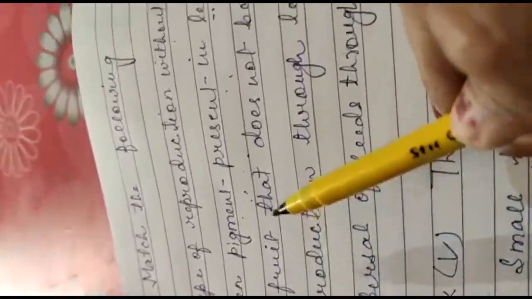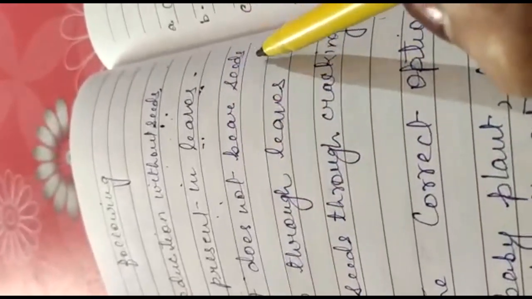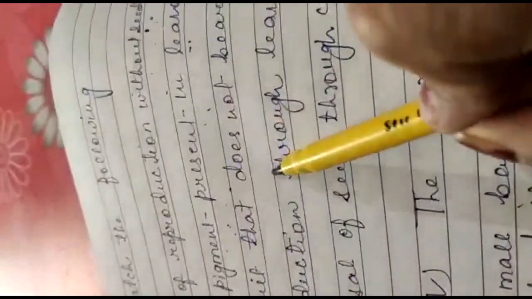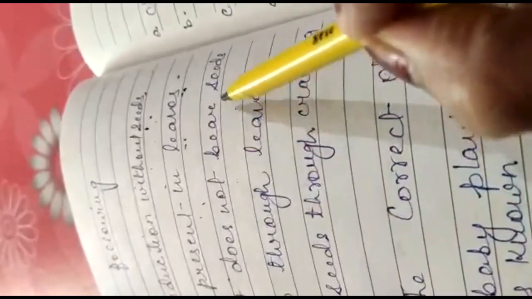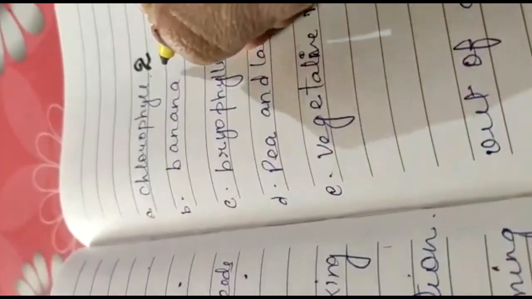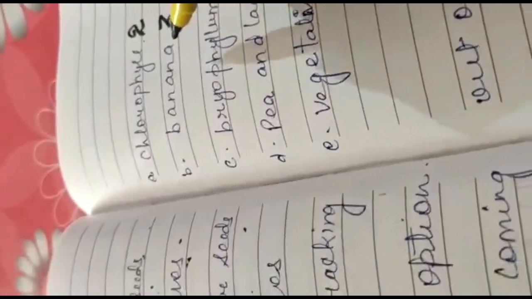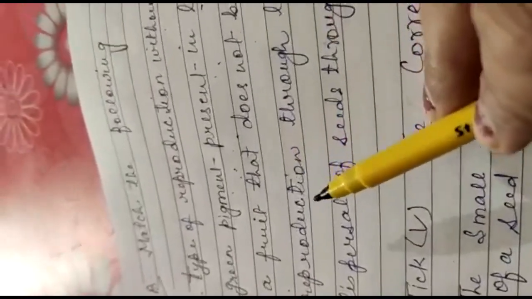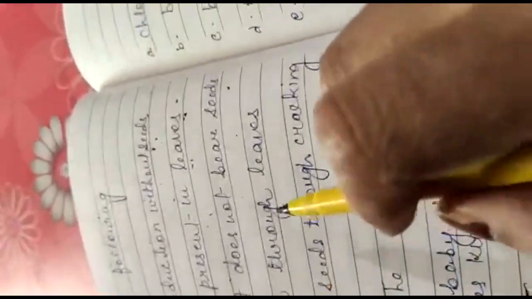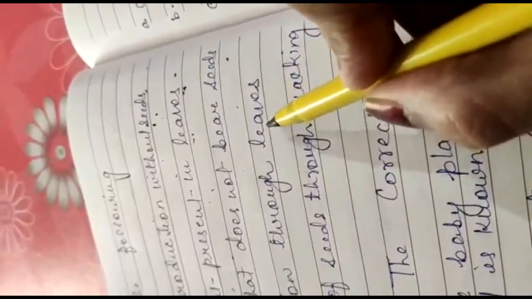Now third, a fruit that doesn't bear seed. A fruit that does not bear seeds. Then the fruit banana does not bear seeds. Now fourth, reproduction through leaves.